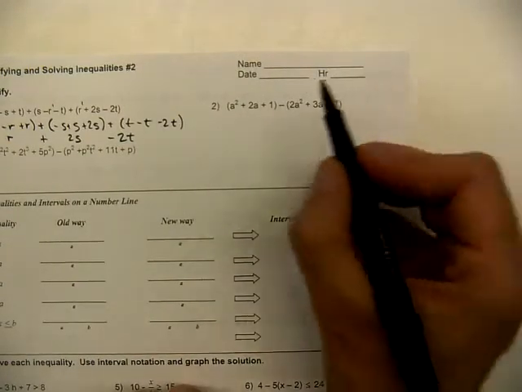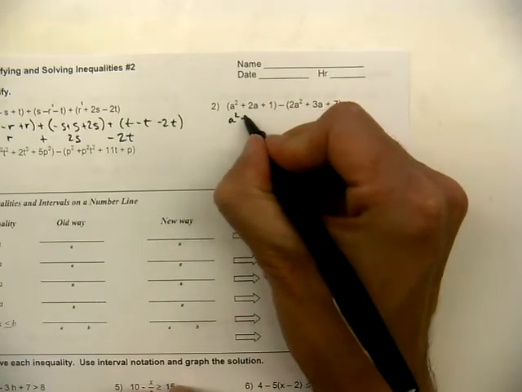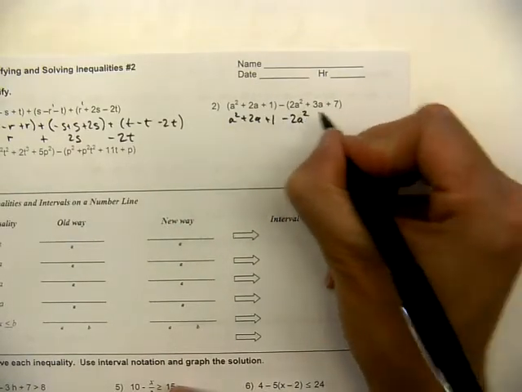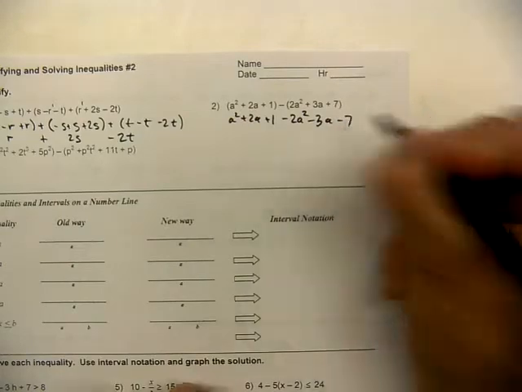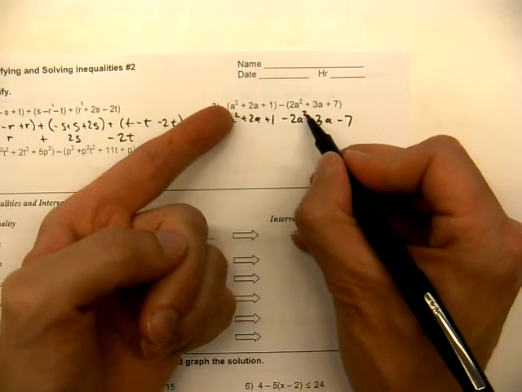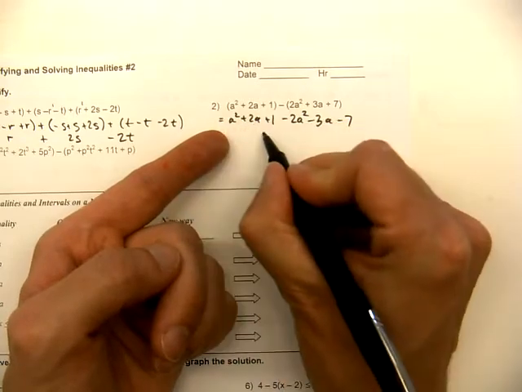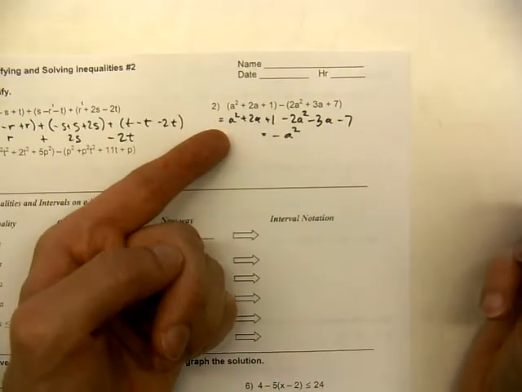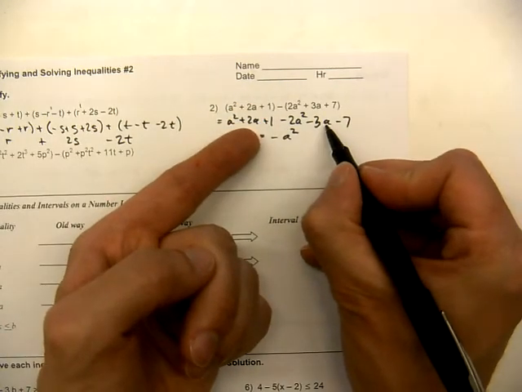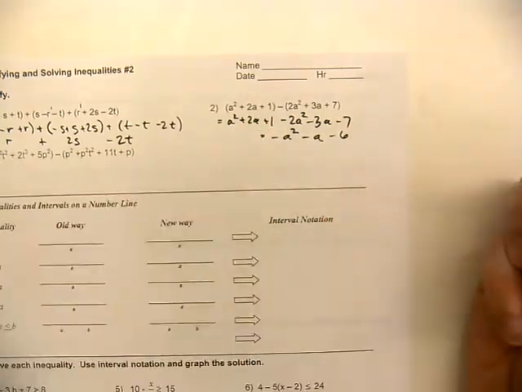Before we start combining like terms, let's use that distributive property and distribute that negative 1. So we have a squared plus 2a plus 1 to lead, and then changing all the signs: negative 2a squared, negative 3a, and a negative 7. So we're looking at both the variable as well as the exponent. Here we have a squared, right? So a squared minus 2a squared gives us that negative a squared. Here we have an a with the same exponent of 1, so we have 2a minus 3a. And then the constant terms result in a negative 6.